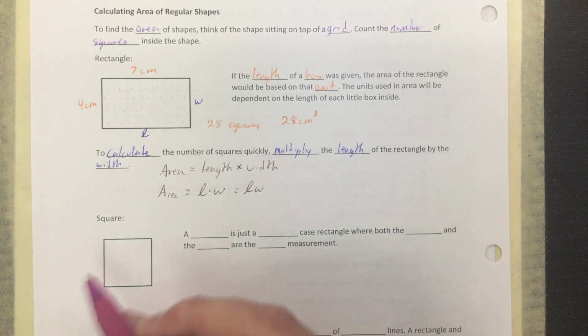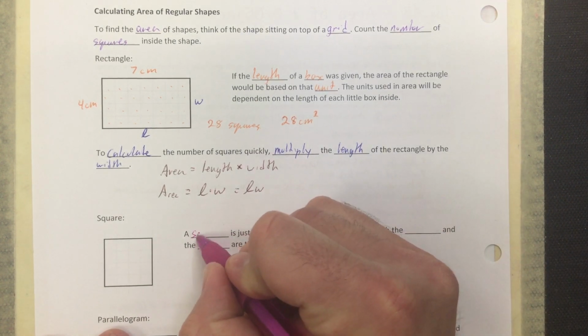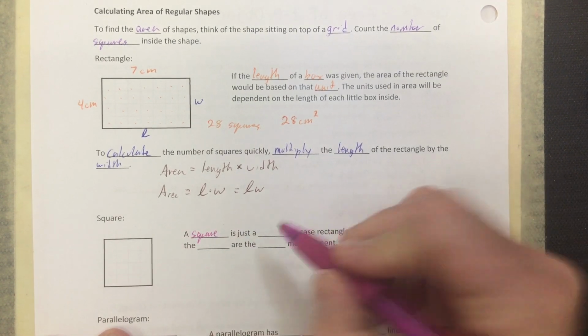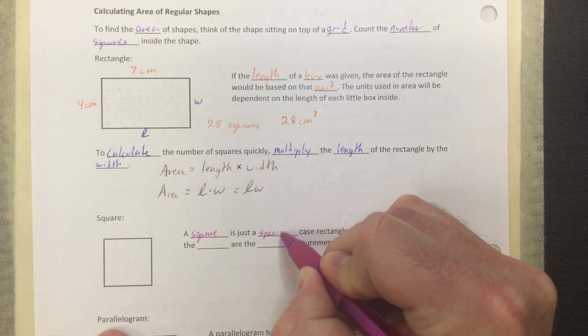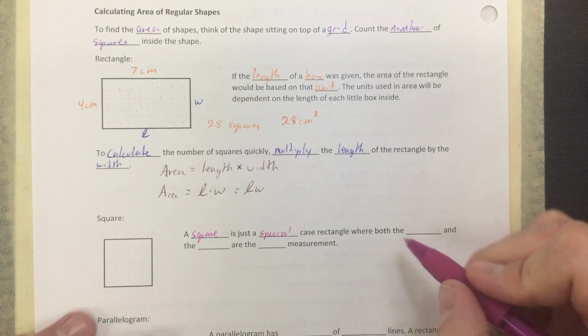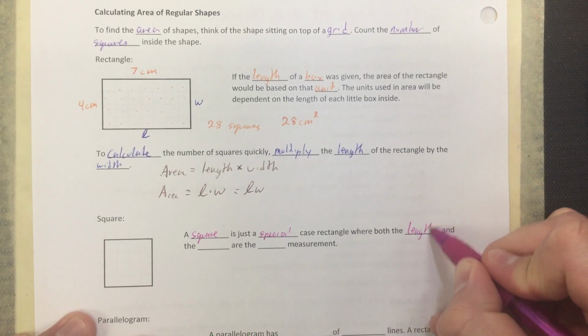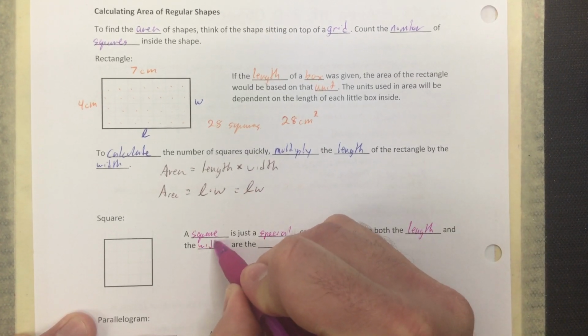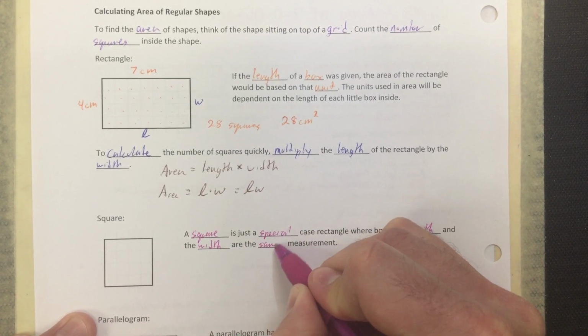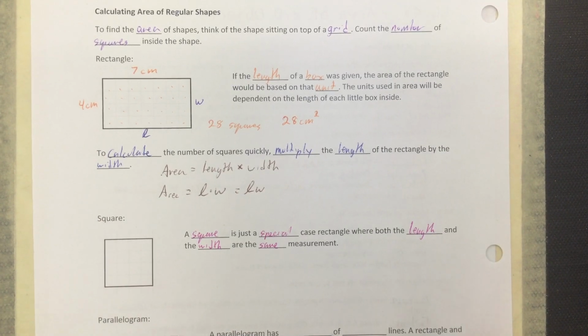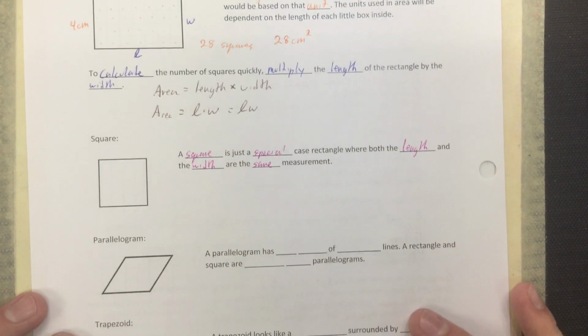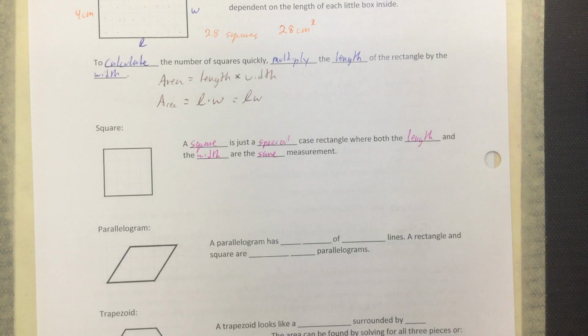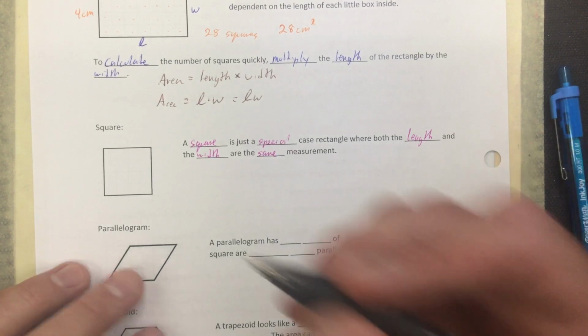Now a square is just a special case rectangle where both the length and width are the same measurement. I'm not going to really get into that a square is a rectangle. Maybe we'll do that in class. We'll go over the fact that a square is a rectangle. But for now, just understand a square is a rectangle, so we can use the same formula.